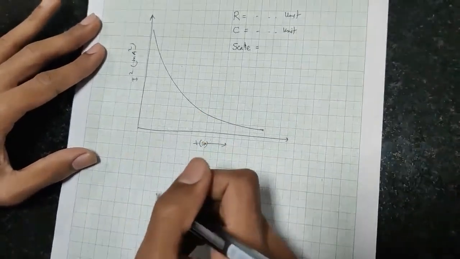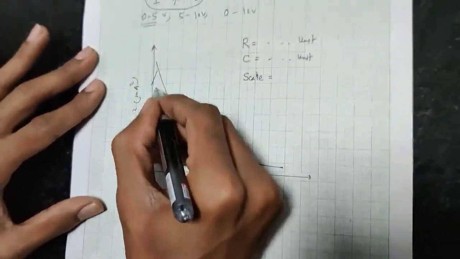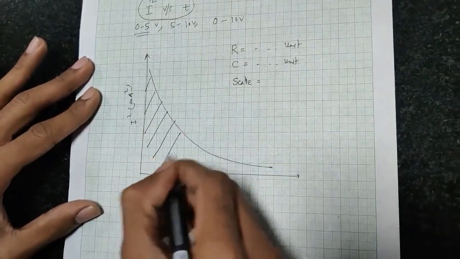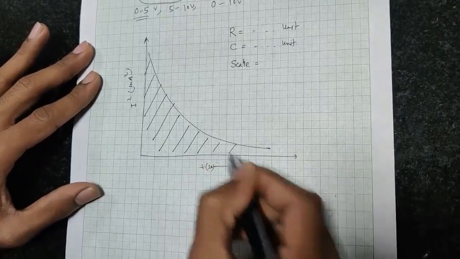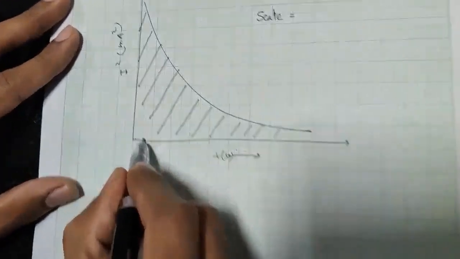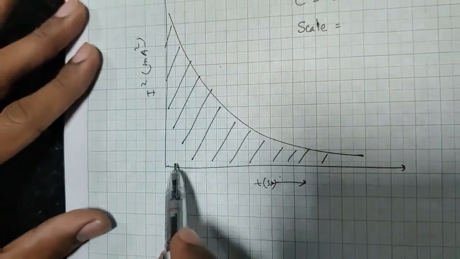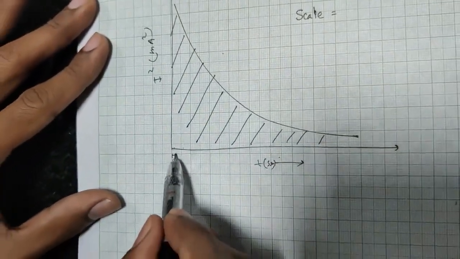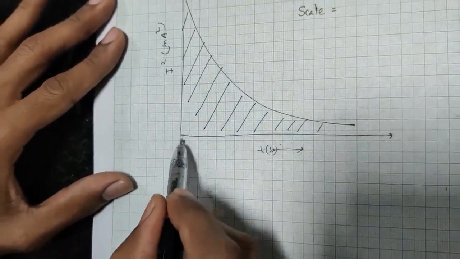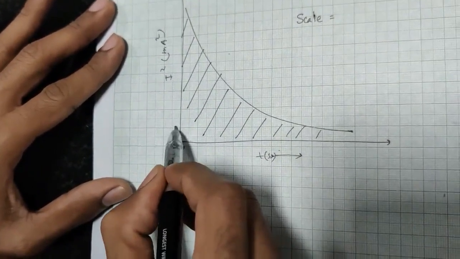Now your job is to calculate the area under this curve. How will you do it? You do it by counting the number of squares that lie below this curve. You first define the least count of these small squares along the x-axis and the y-axis.